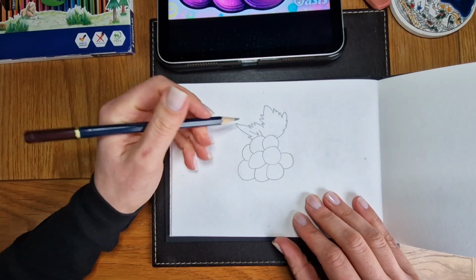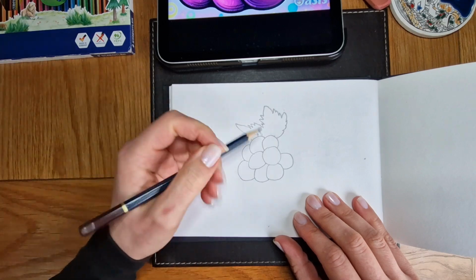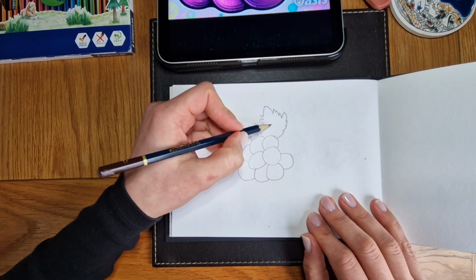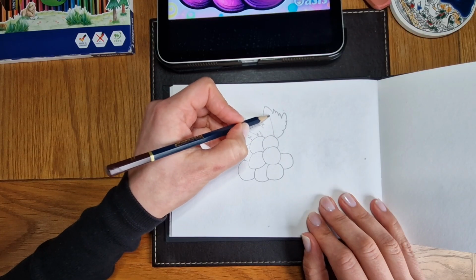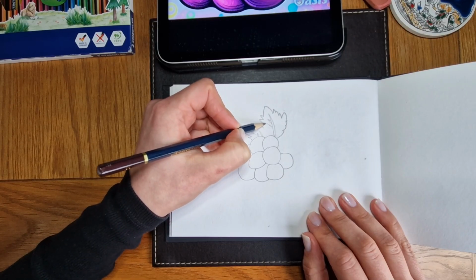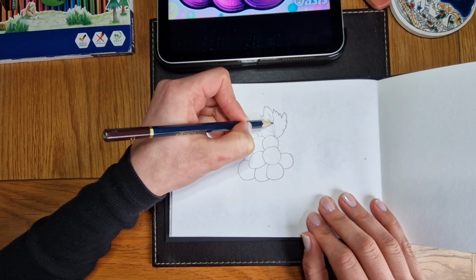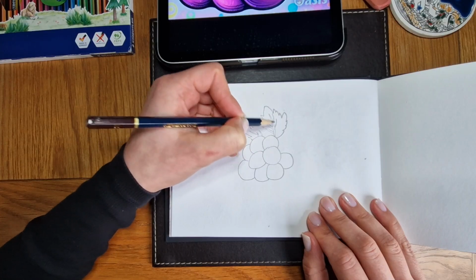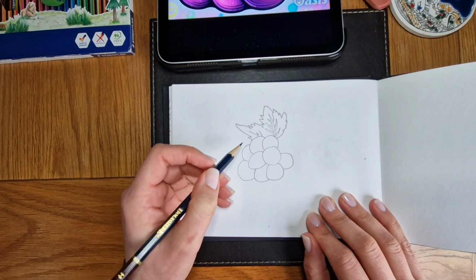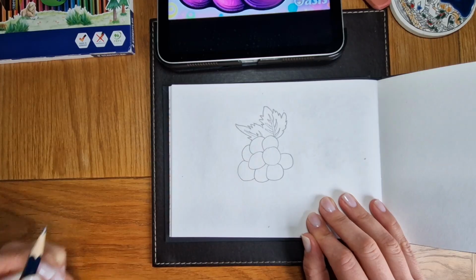I wonder if next time it's better for me to start with the leaf itself and then do the grapes around it, because at the moment the leaves are a little bit bigger than the grapes themselves. And then we've got that. That's that.